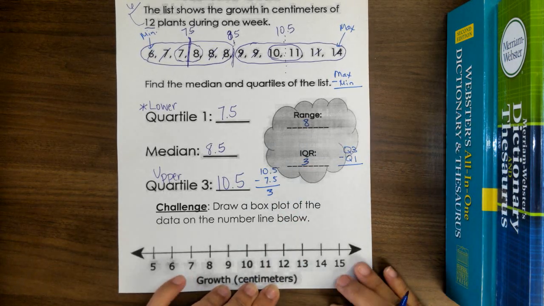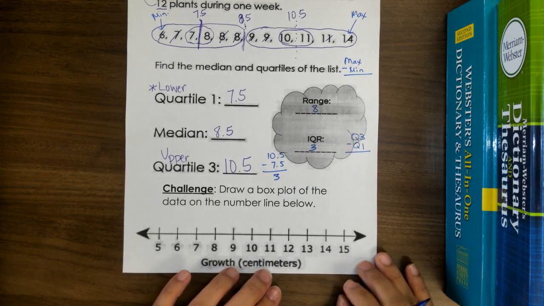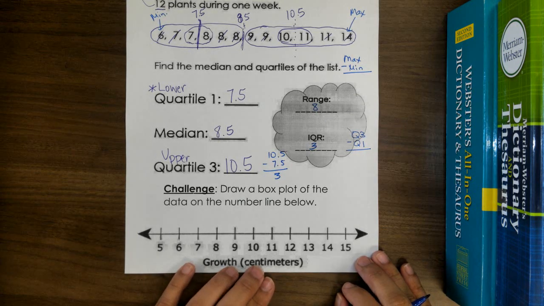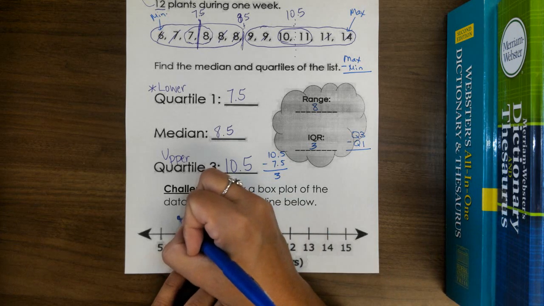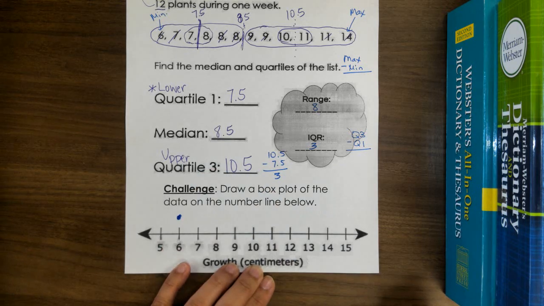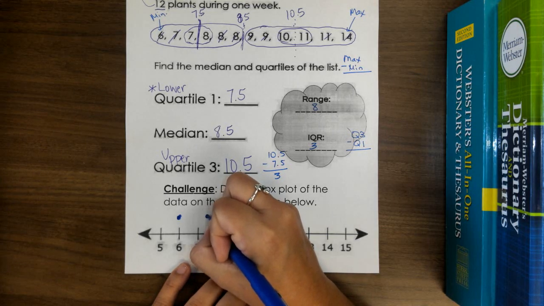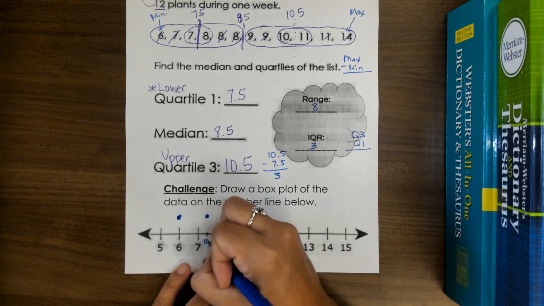All right, and so here was the challenge: to draw the box plot, right? I know we're still getting familiar with this. So let's go ahead and draw our minimum at 6. There we go. And then we're going to draw our lower quartile at 7.5. So I'm going to put a little line there, go up, and say that's Q1.